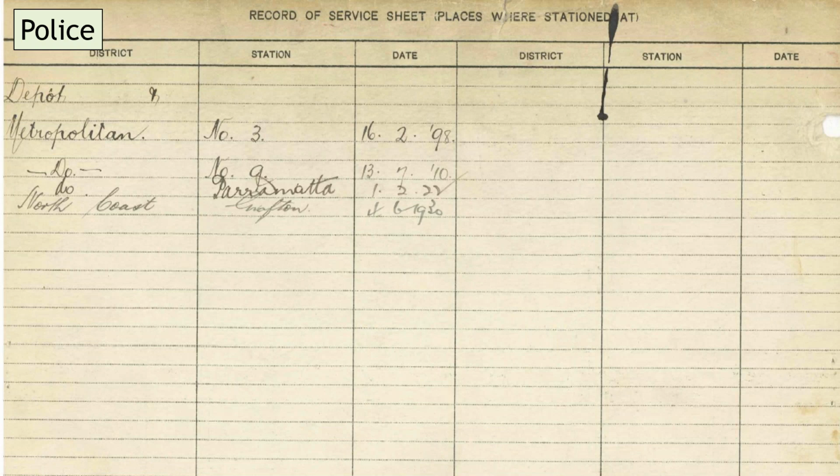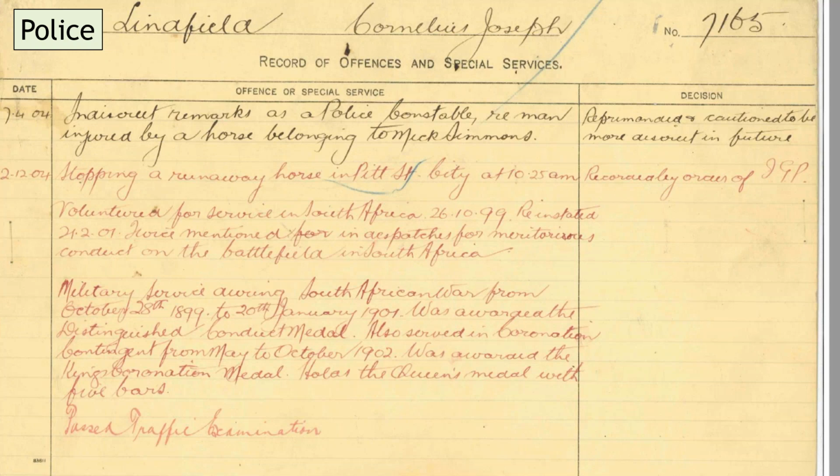If you ever were to call an archivist and weren't sure if someone was in this series, we could actually go and have a look for you because it's very quick to do. And here we know where they were serving. So you get a sense of where they were. Yeah, here's another one, a bit more information.